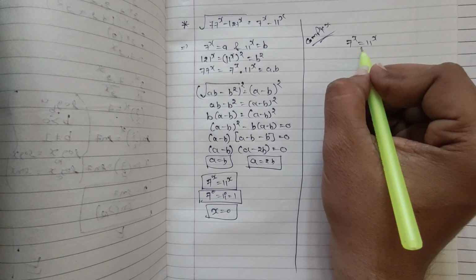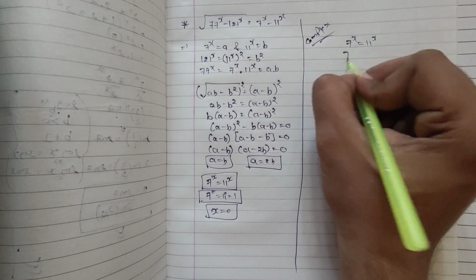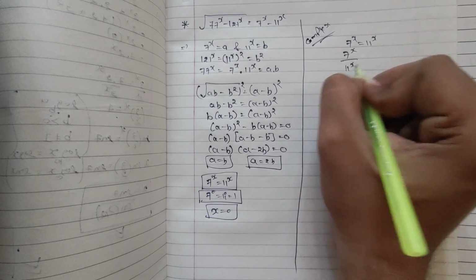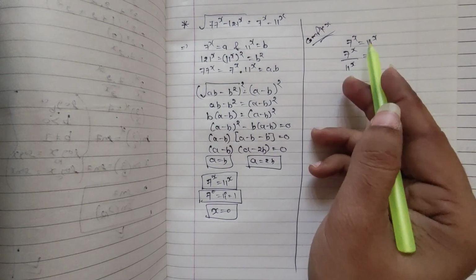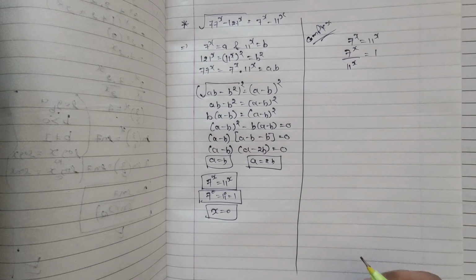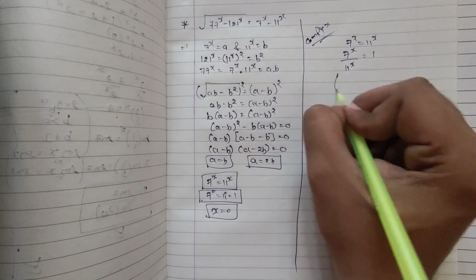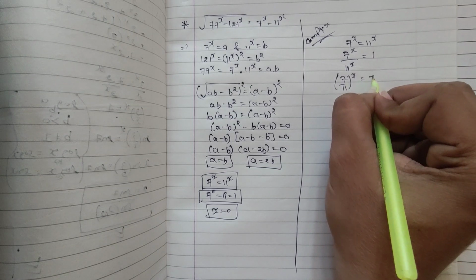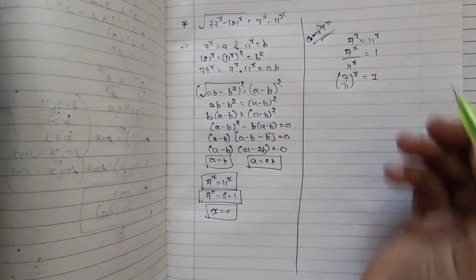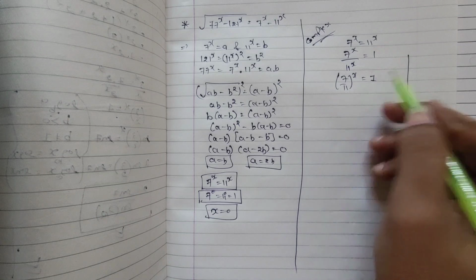If I divide both sides by 11 raised to x, then it will become 7 raised to x divided by 11 raised to x, which is equal to 1. Agree? Because 11 raised to x divided by 11 raised to x will get cancelled out. So I can write here (7/11) raised to x, which is equal to 1. Now I am sure all of you know how I can write 1 in complex form.